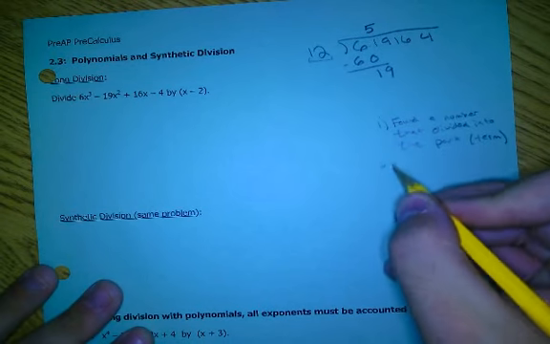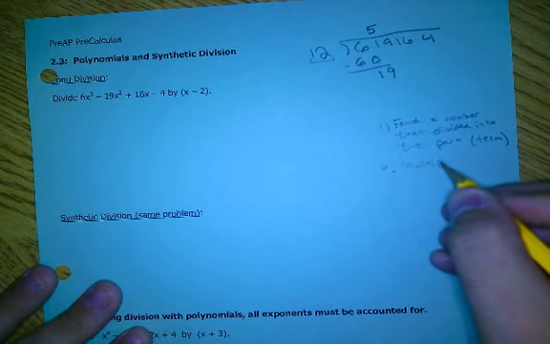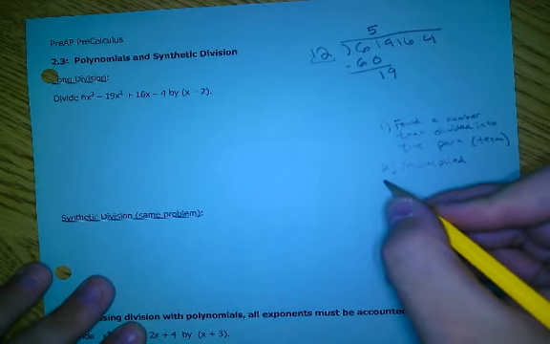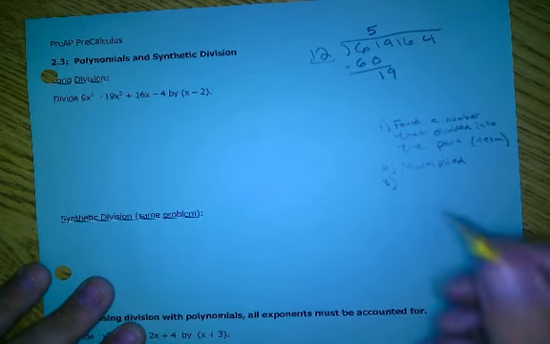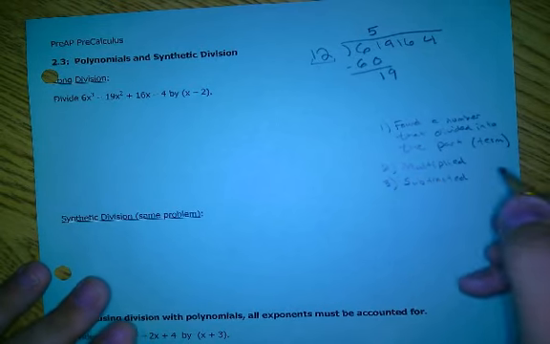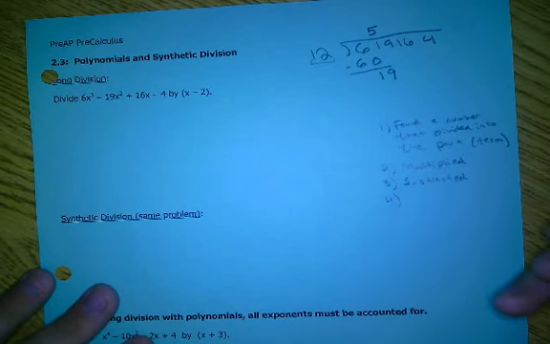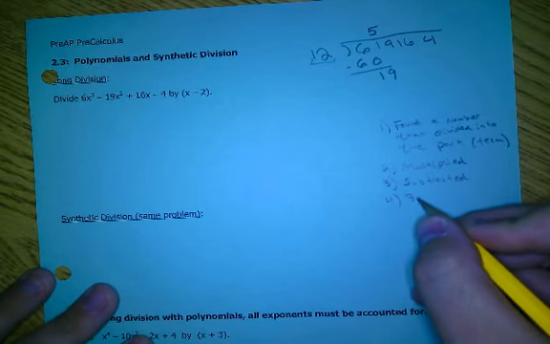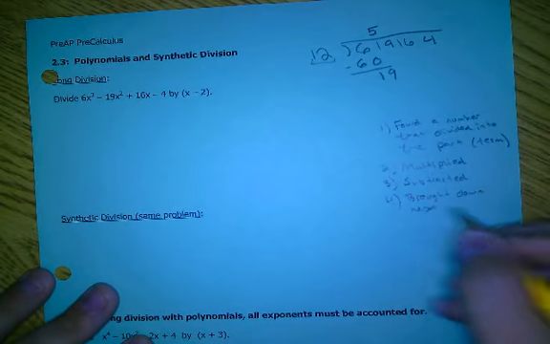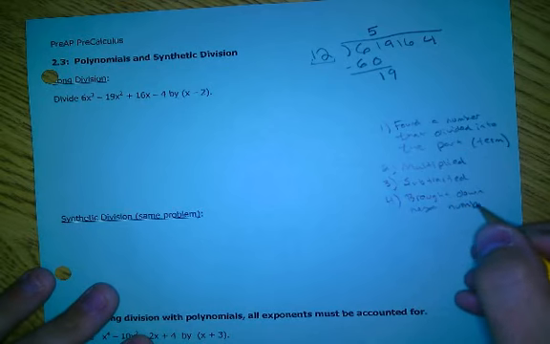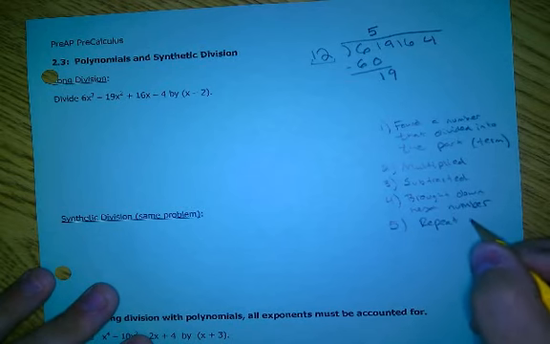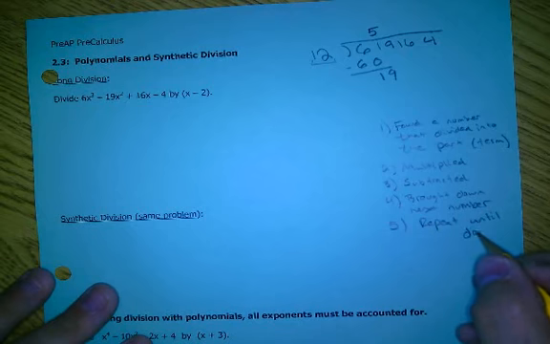Then what? We multiplied. Then we did what? Subtracted. And then what? We brought down the next number. And then we're going to repeat until we are done.